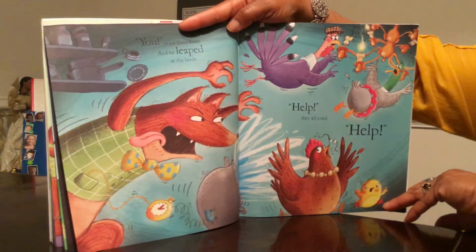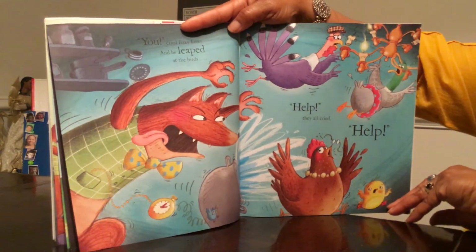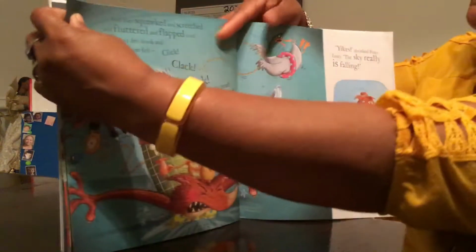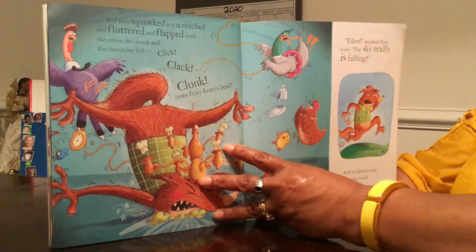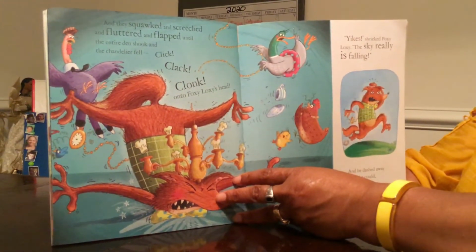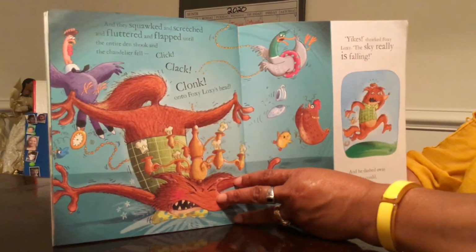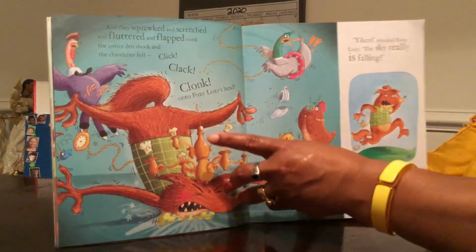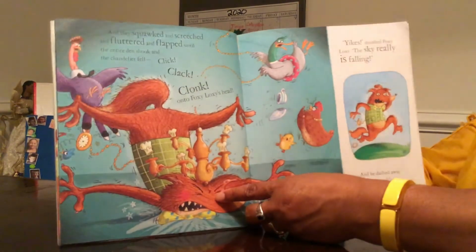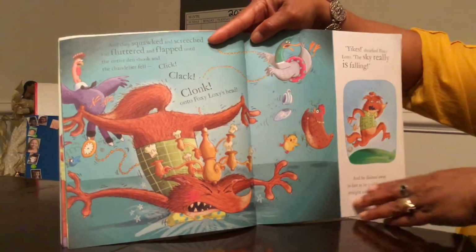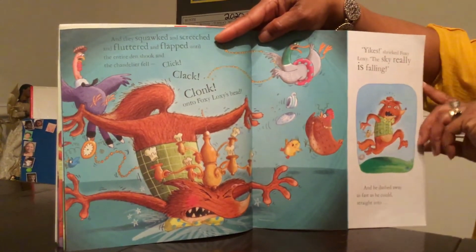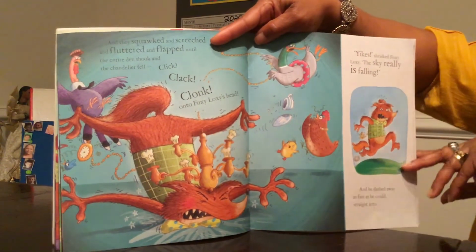"You!" cried Foxy Loxy as he leaped at the birds. "Help! Help!" they all cried. And they squawked and they screeched and they flittered and they flopped and the entire den shook. And next thing you knew, the chandelier fell. Click, clack, clunk, right on Foxy Loxy's head. "Yikes!" said Foxy Loxy. "The sky really is falling."